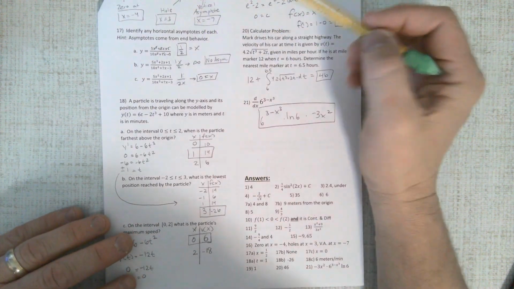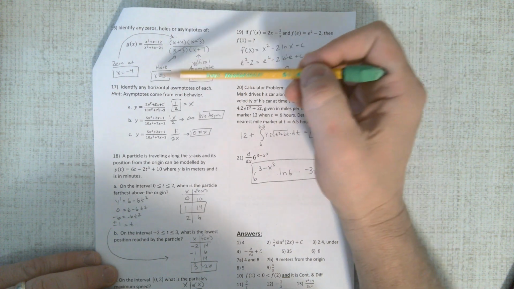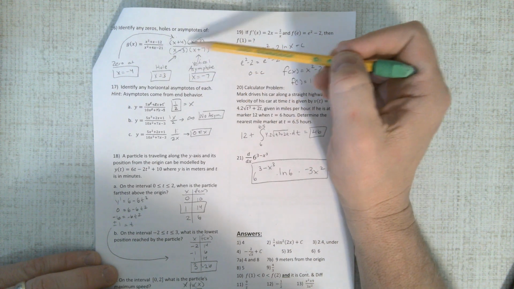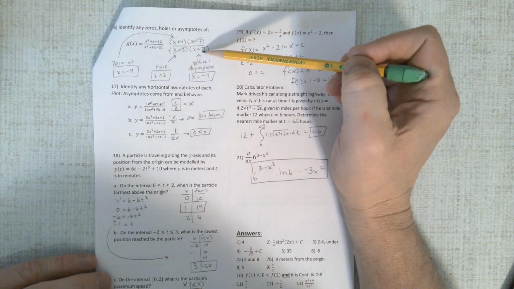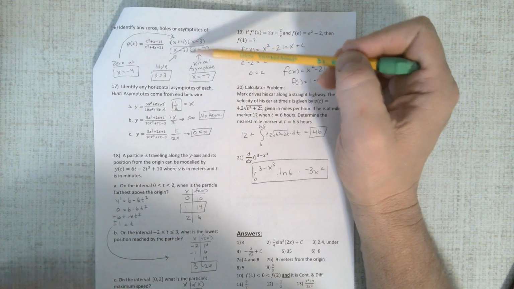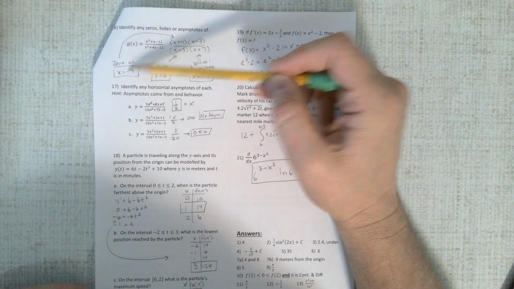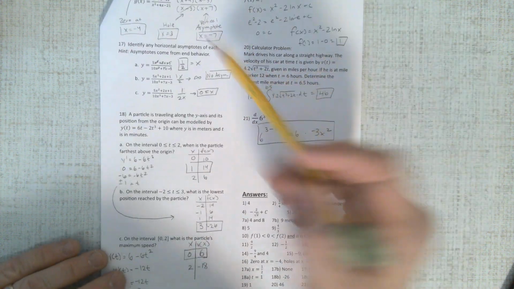All right, on the back, zeros are when the numerator is 0. That's a -4. Holes are when they cross off. So this goes away, it's a hole. Asymptotes are things that do not go away. So we have zeros, holes, asymptotes. They're just factors. 0 on top, cross it off, a negative comes out.